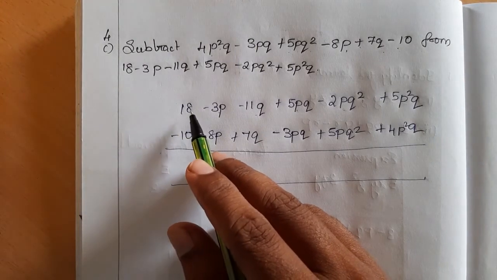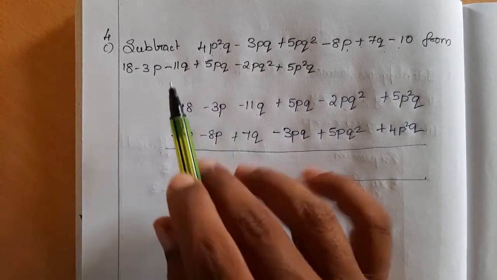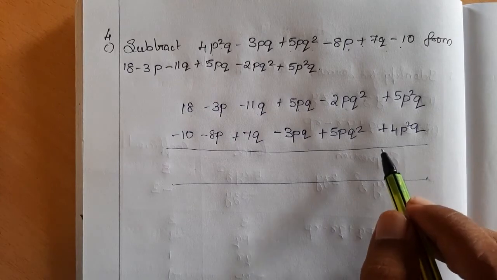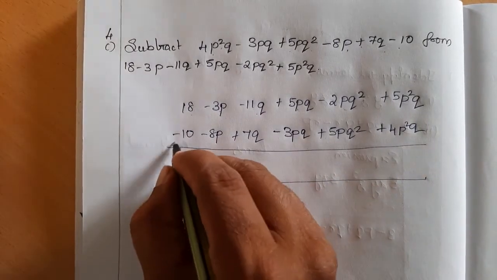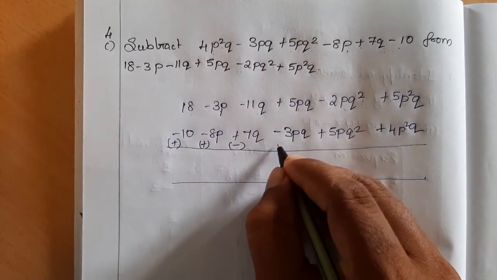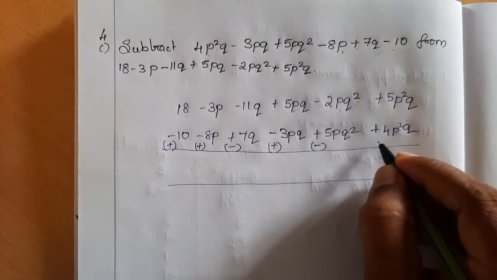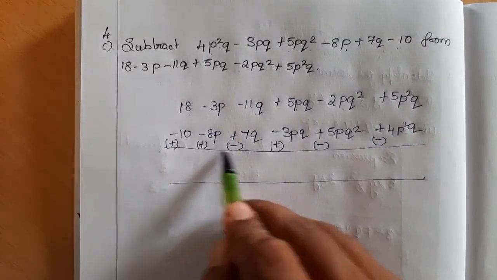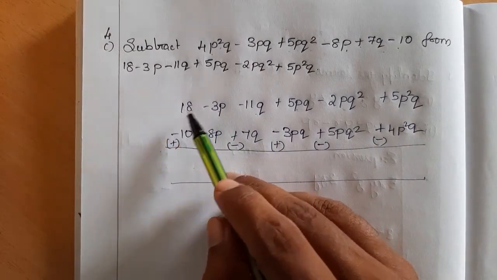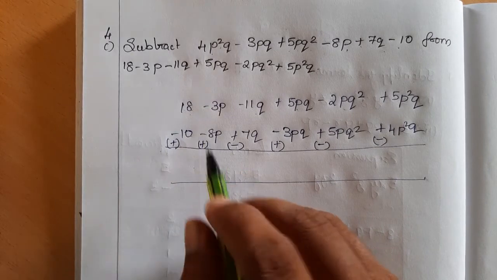So 18 minus 10. And one more thing, here we are doing subtraction, so we have to change the entire sign of the second expression, right? So this negative will become a plus, this negative will become a plus, this positive will become negative, this negative will become plus, this positive will become negative, and this positive will become negative. So we have to consider the changed sign. So 18 plus 10 is 28.